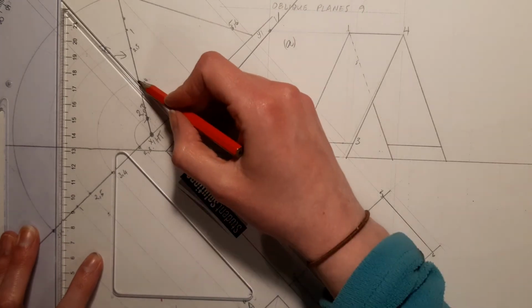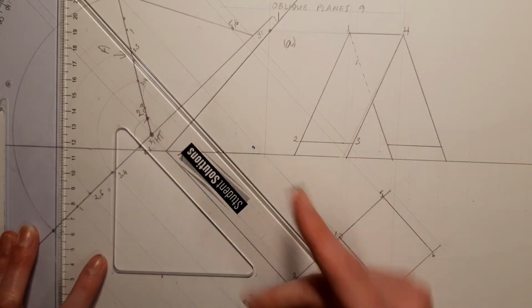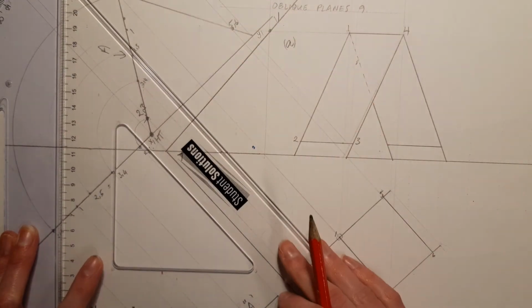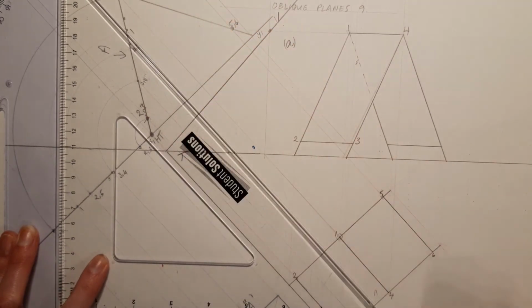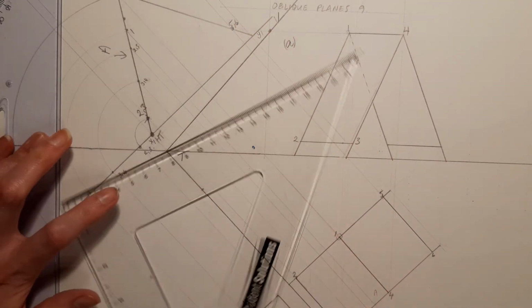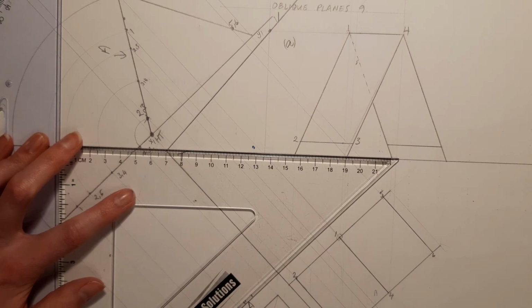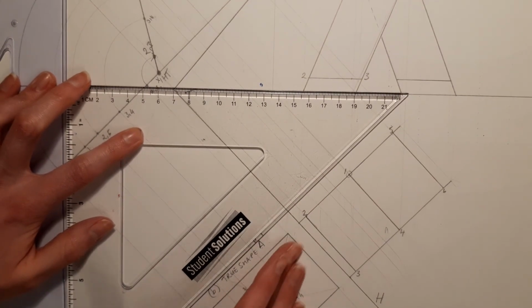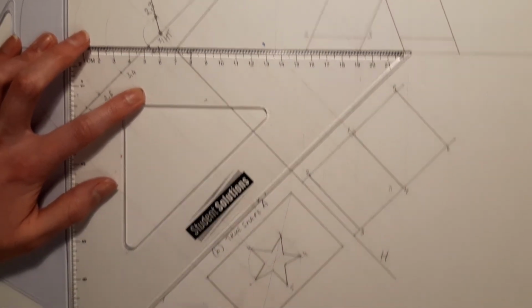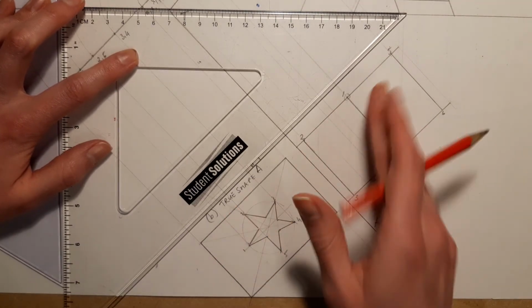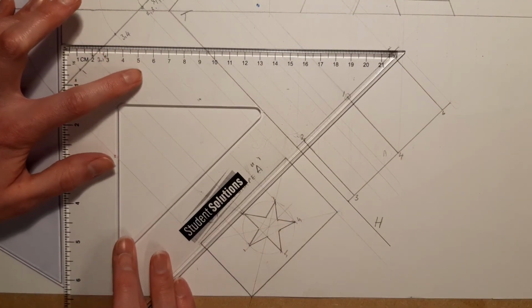So sliding 3 and 4. Sliding 2 and 5. Sliding 1. Next, from the plan, from the true shape, I'm going to move that up a little bit more. You're going to bring out those 5 points onto the relevant lines.